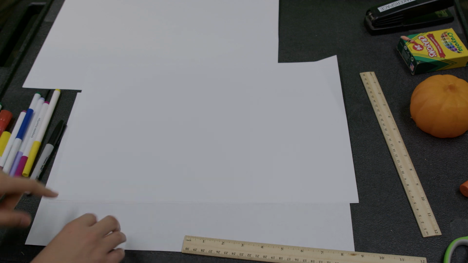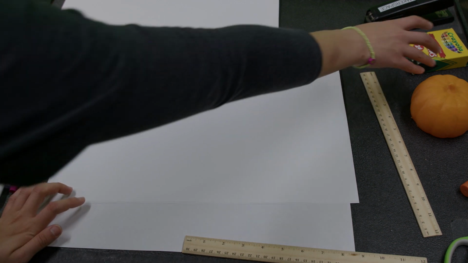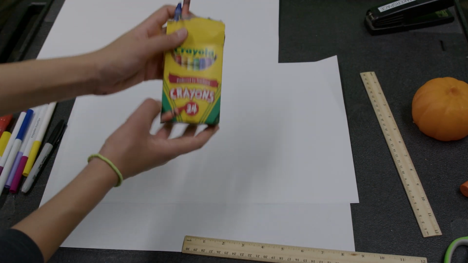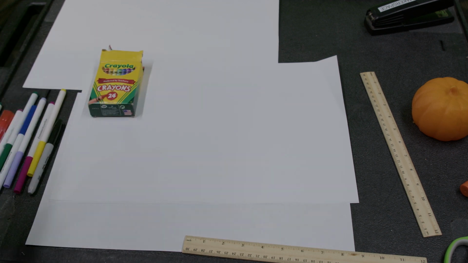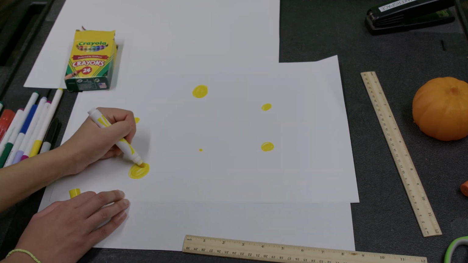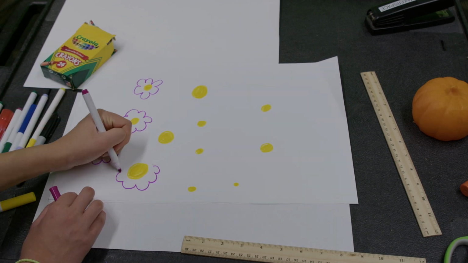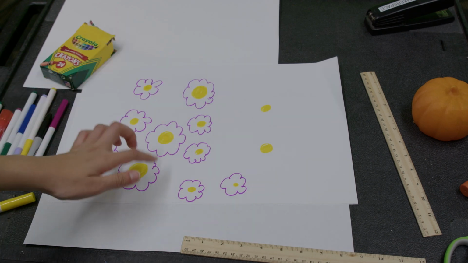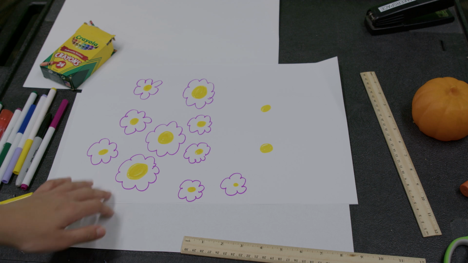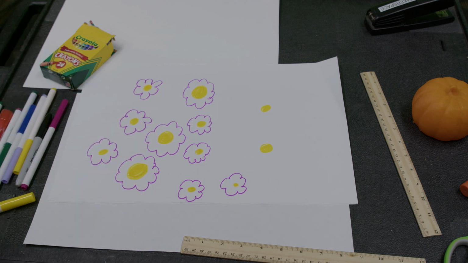Great, now it's time for us to start on our activity. So for this activity, the first thing that you're going to want to do is to use your markers or your crayons. You can use your markers or your crayons to draw out different flowers. Awesome. So here are my 10 flowers. Now it's time for me to measure all of my 10 flowers and record my measurements.